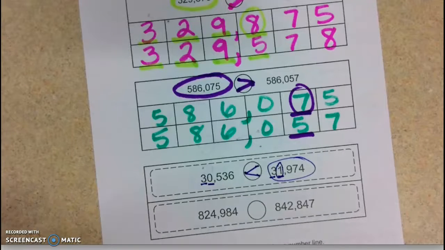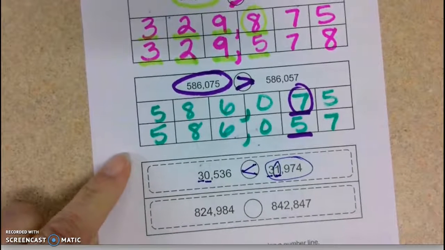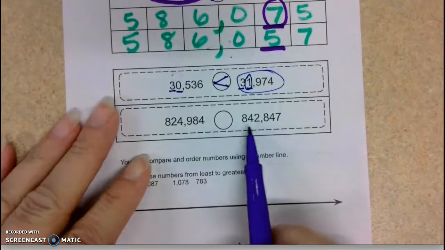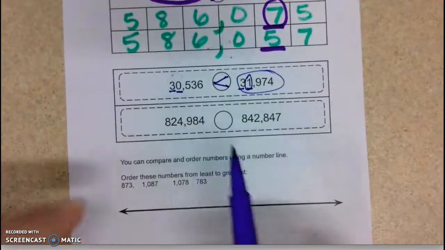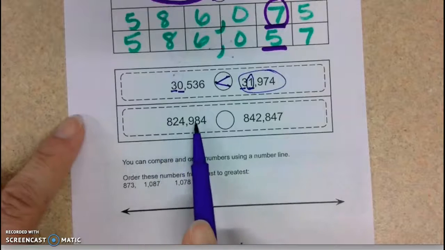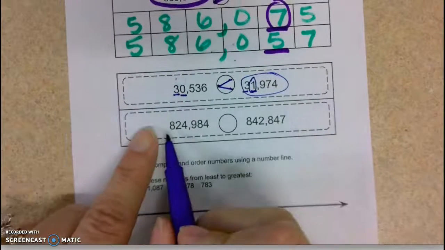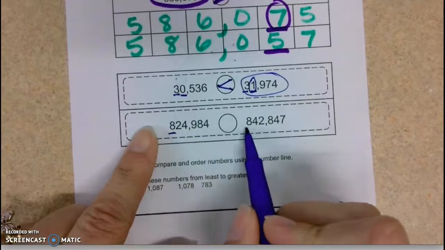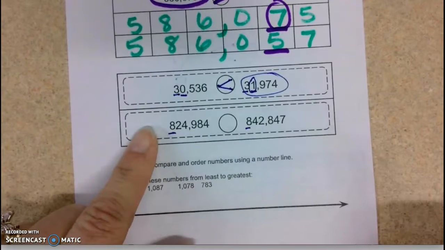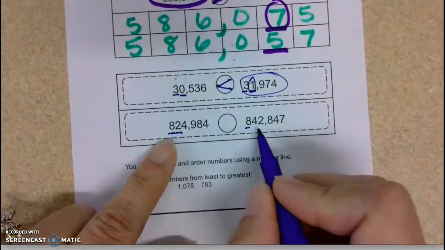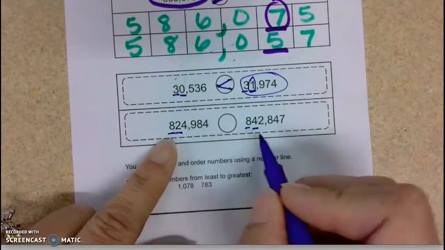Let's look at the next one. 824,984 compared with 842,847. Both of these have 6 digits. So I'm going to compare my largest place value positions. So we have an 8 and an 8. Can I tell which one's bigger yet? No, not yet. What about the 10,000s place? Can I tell? We've got a 2 over here and we've got a 4 over here.